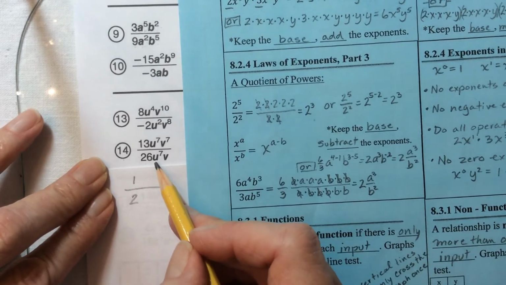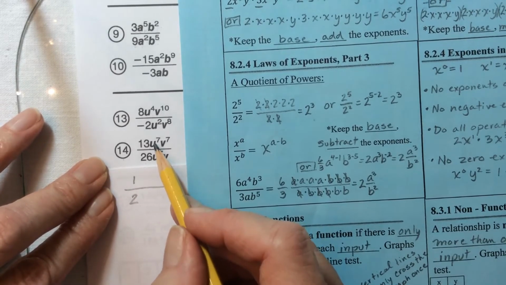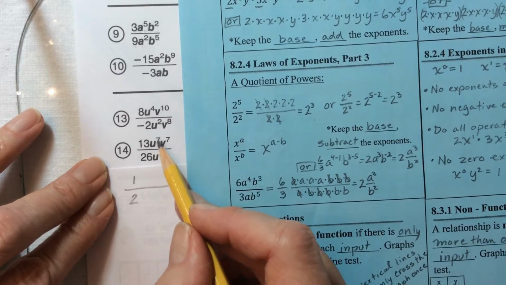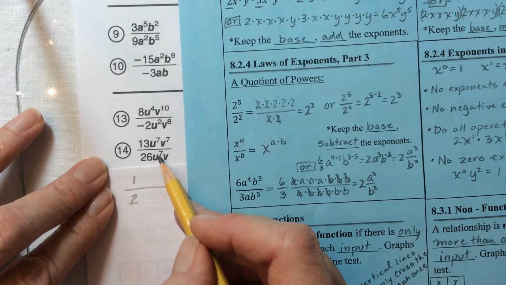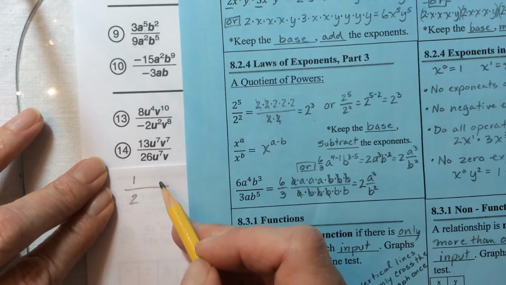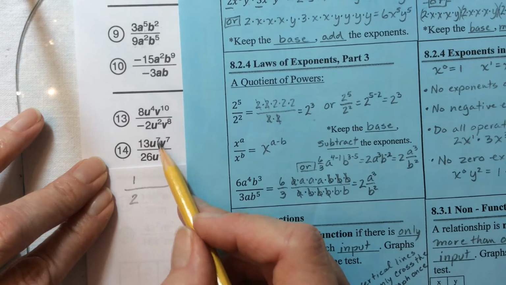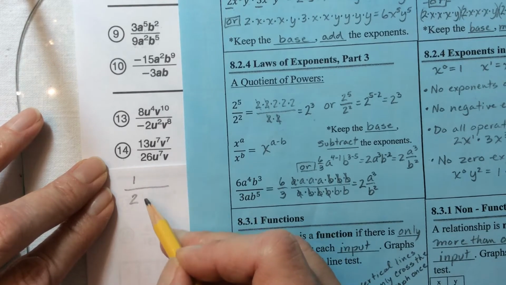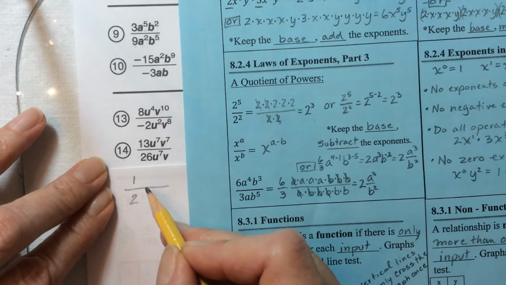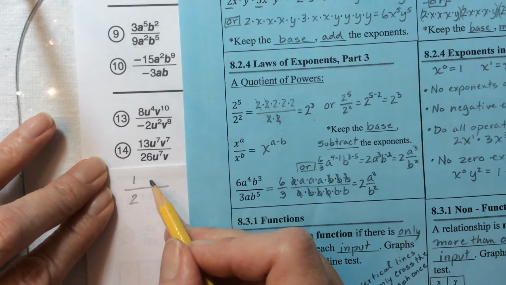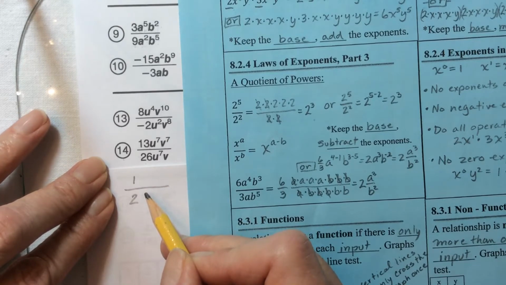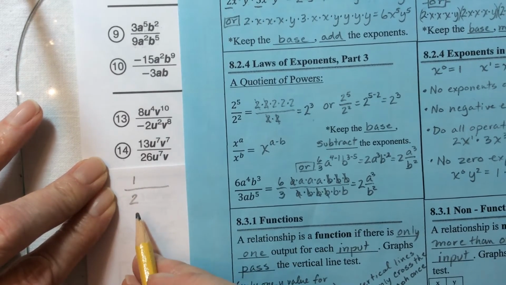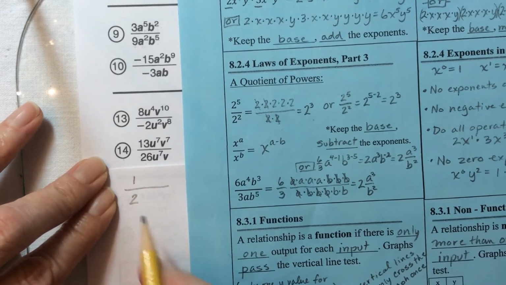Now let's look at the variables. We'll look at u first. U is to the 7th power on top and to the 7th power on the bottom. So 7 minus 7 is 0. So we really don't have any more u's because u to the 0 power is 1. So we've eliminated the u's pretty much by canceling out.